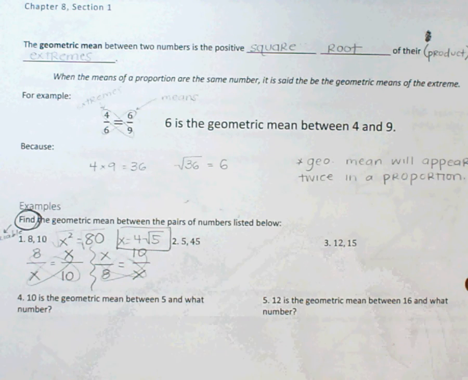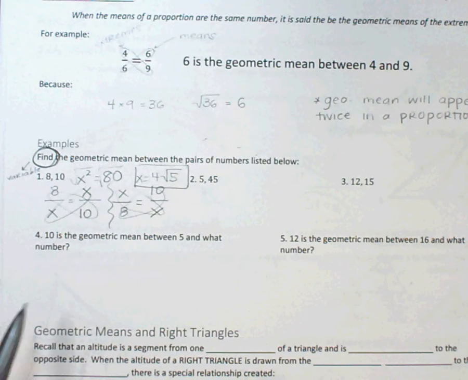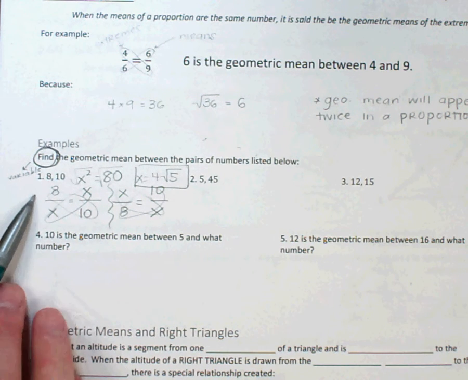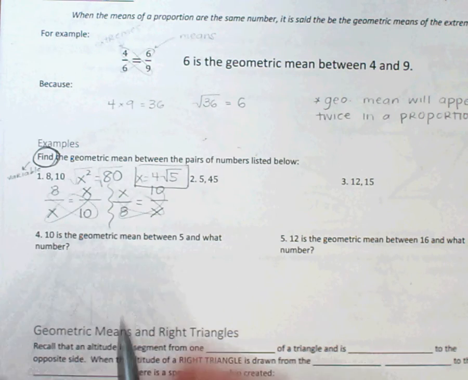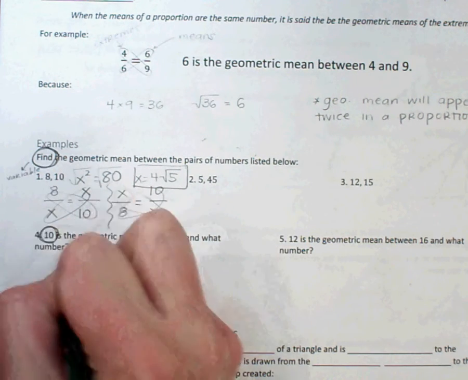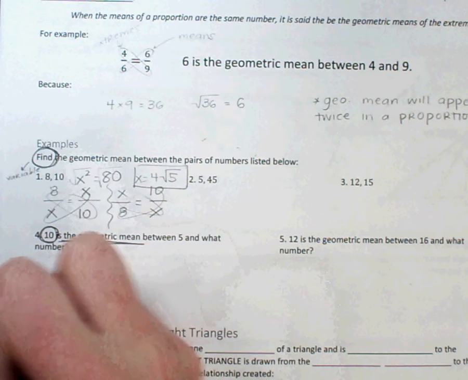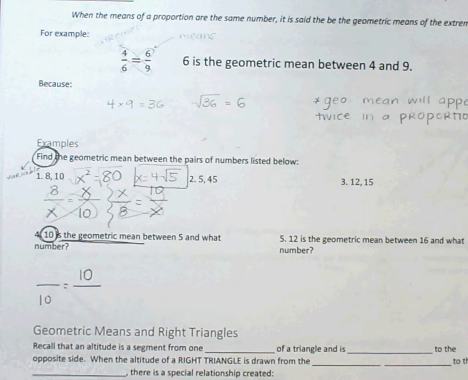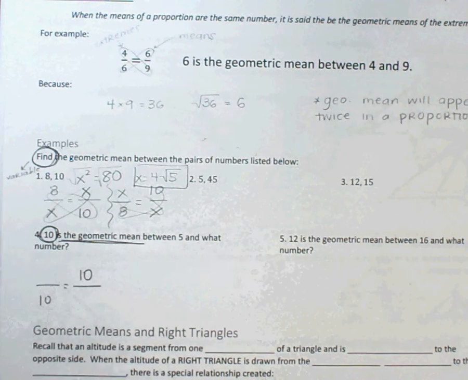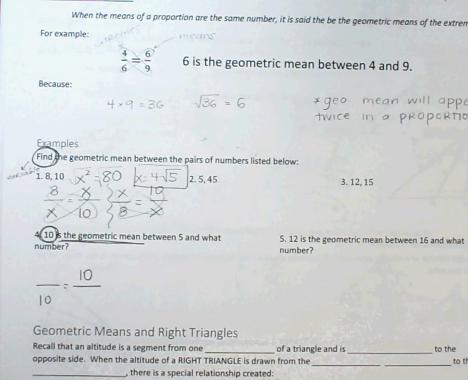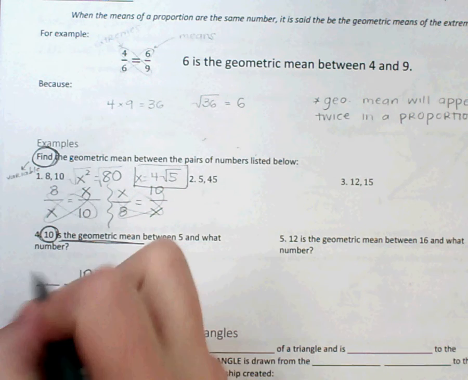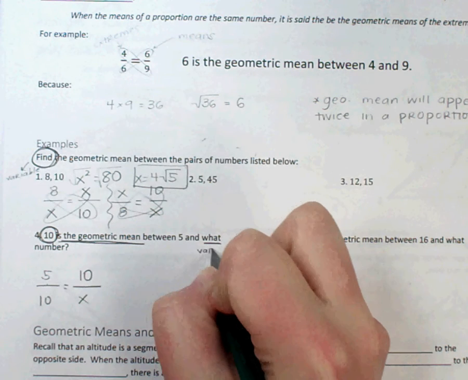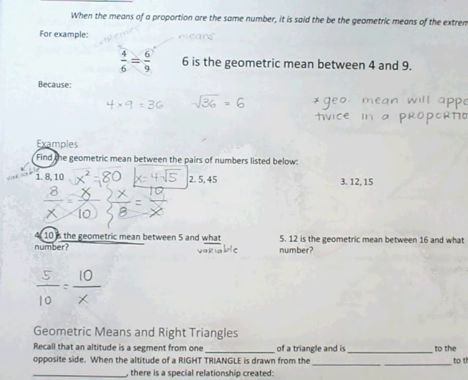And then go ahead and check your work in the completed notes, but I am going to do example 4 here, okay, because 4 and 5 are a little different than the first 3. 4 and 5, we are given the geometric mean. So here it says 10 is the geometric mean, which means that 10 is what appears twice in our proportion, diagonal. The geometric mean is diagonal, they're diagonal from one another, okay? And between 5 and what number? So we're trying to find that second number, so we make that a variable.